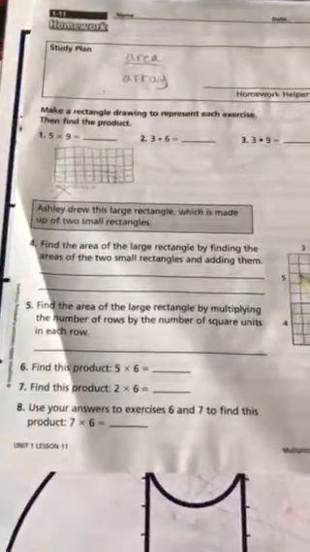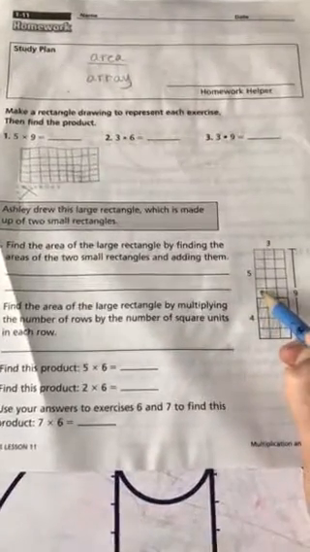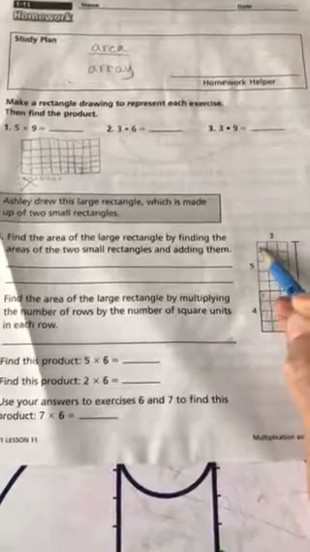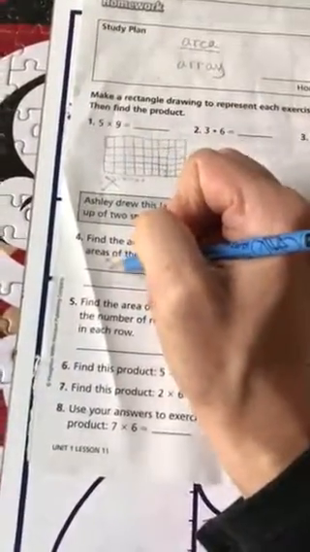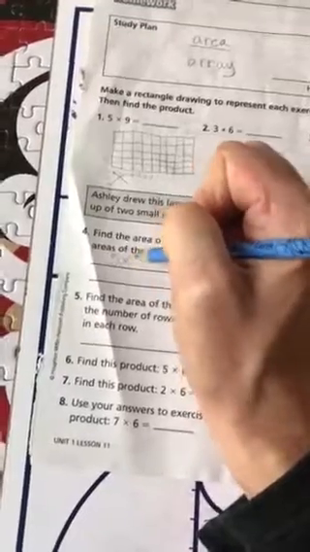What I would do is take this very first one and see there are 5 rows of 3. So I would demonstrate that with an equation: 5 groups of 3 equals. Then I would come down here.